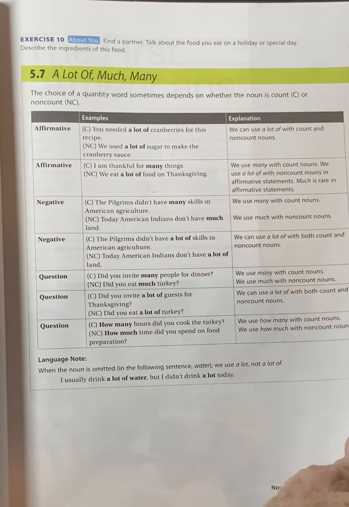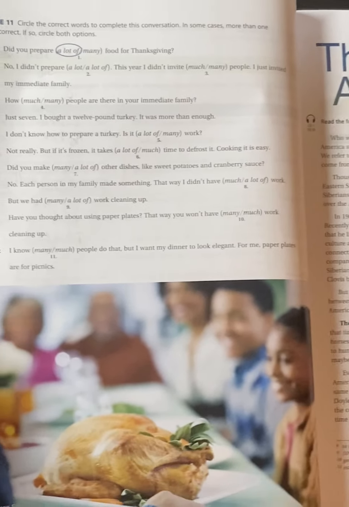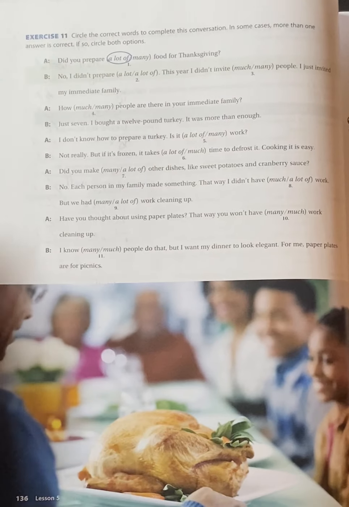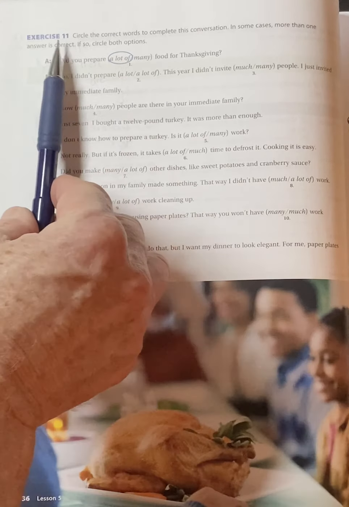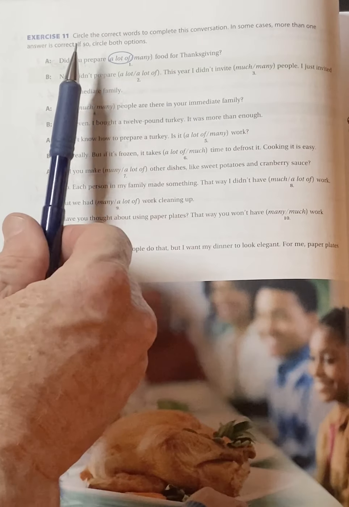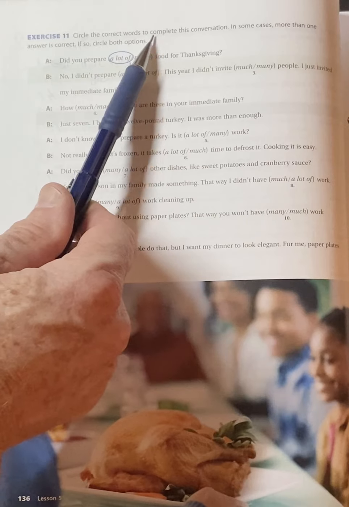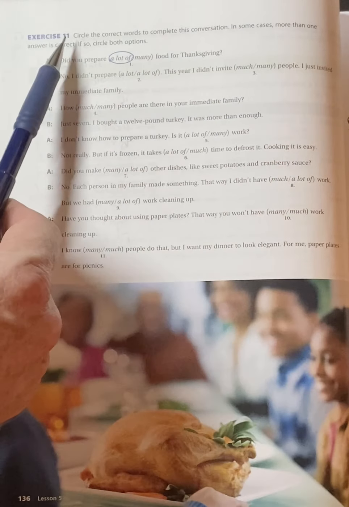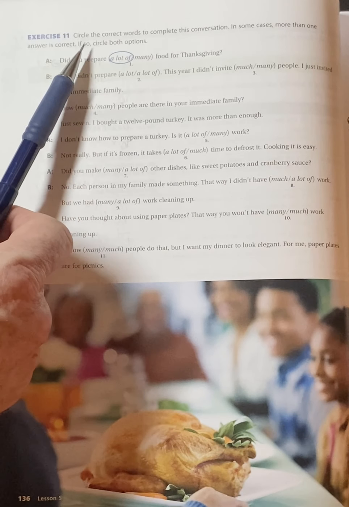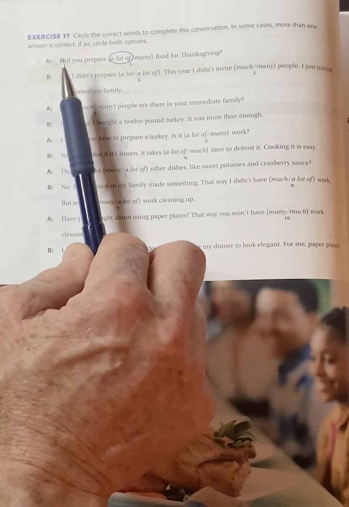Let's take a look at the exercise that goes with 5.7. Okay, and it's this one. Exercise 11. Ooh, that looks delicious. Circle the correct words to complete this conversation. In some cases, more than one answer is correct. If that's true, circle both options. Let's look at the example.